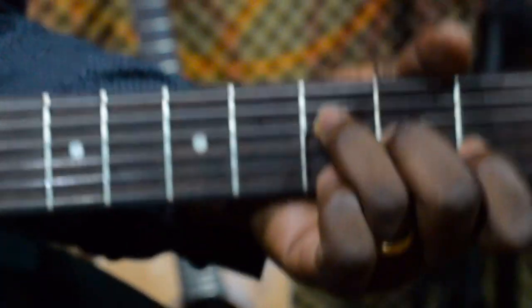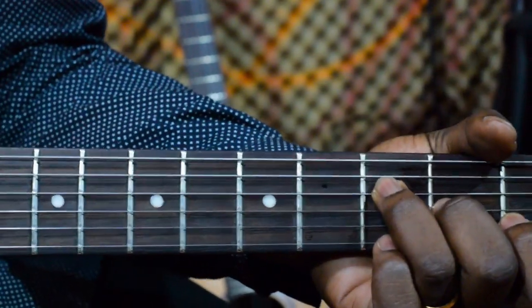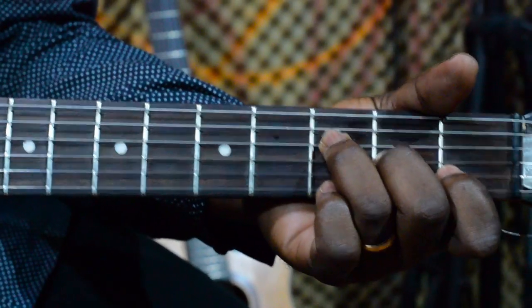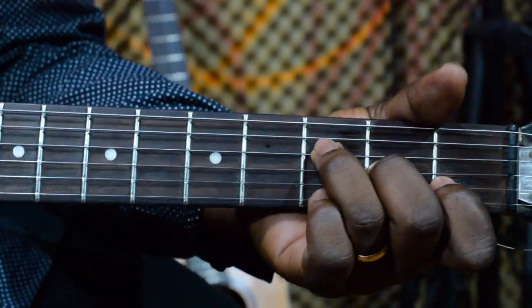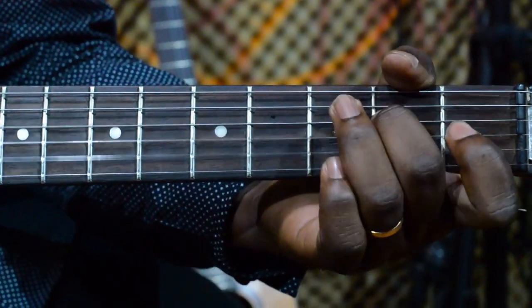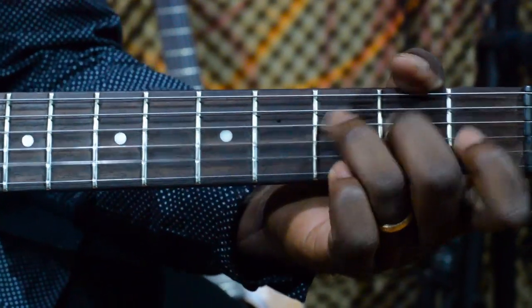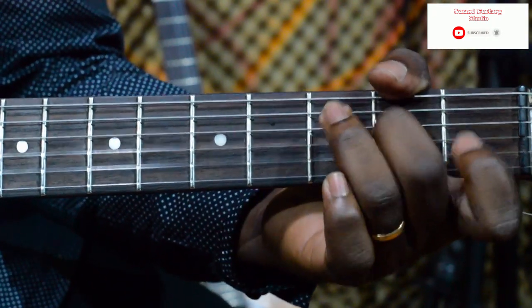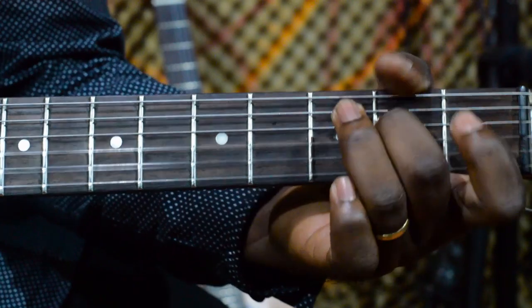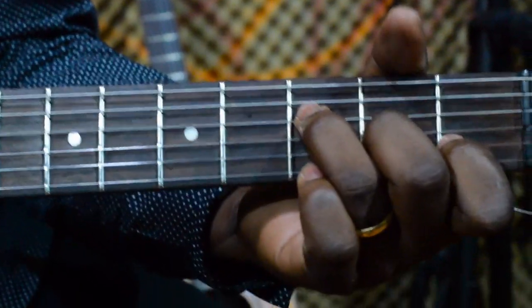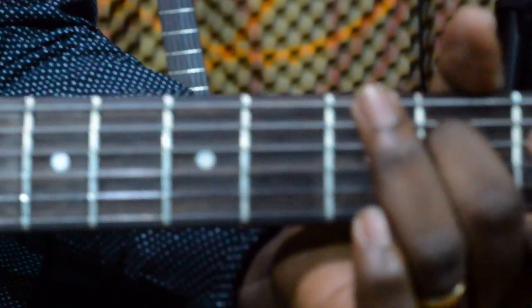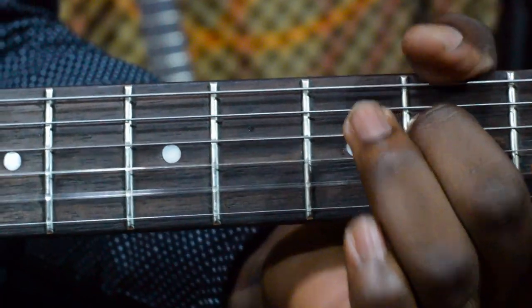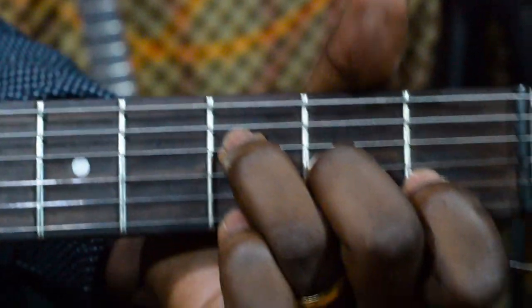So that's one pattern. I'm going to play another pattern where you will be using 4 and 3 in a very consecutive way. So you play something like. Maybe we should add the two to it. You're going to get.